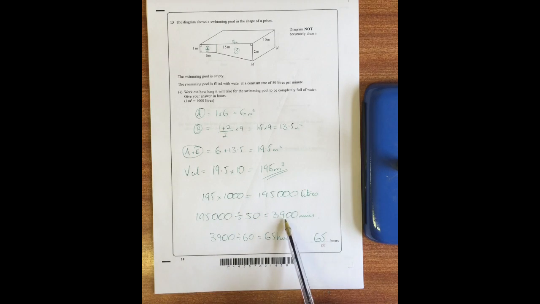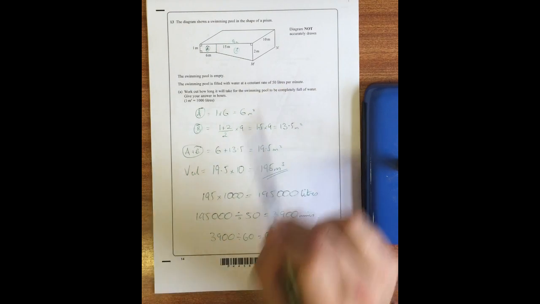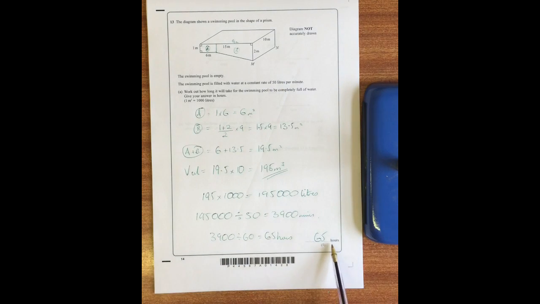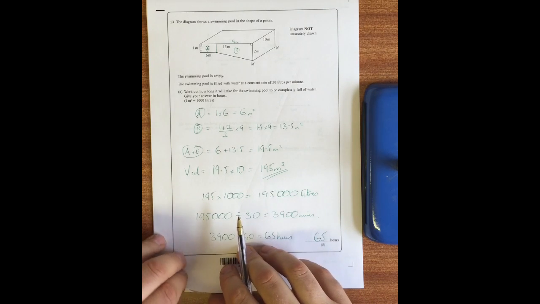Divide that by 50, gives us 3,900 minutes it will take to fill this. You divide by 50 because it's 50 litres per minute that it fills up at. It asks for it in hours. So to convert that into hours, we need to divide by 60 again, which gives us 65 hours.